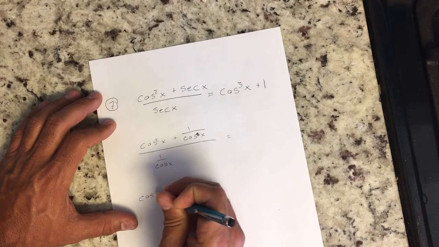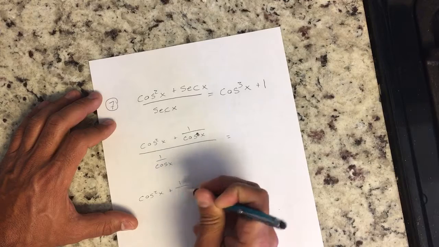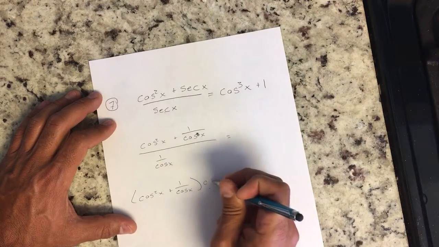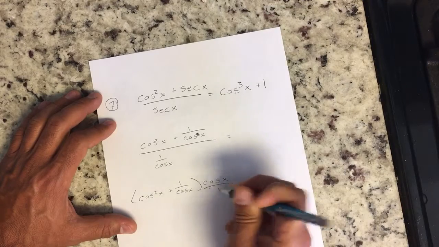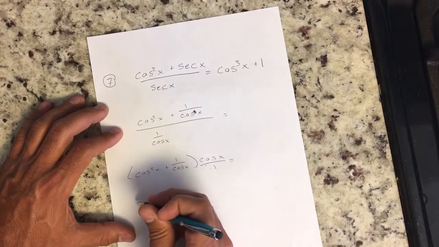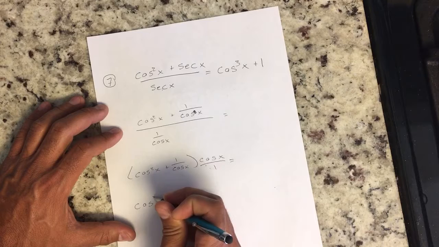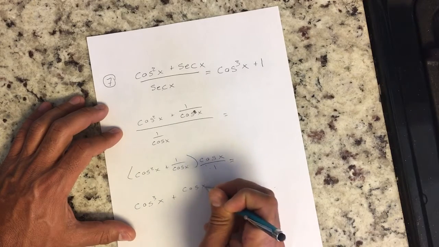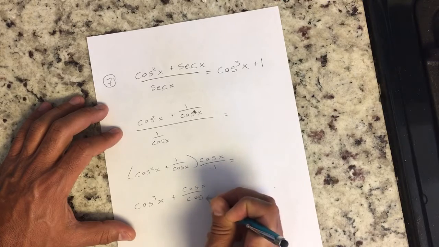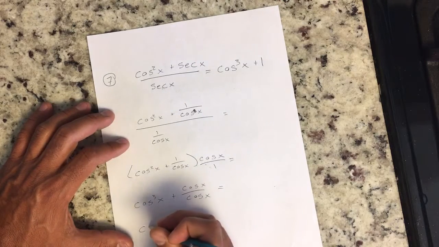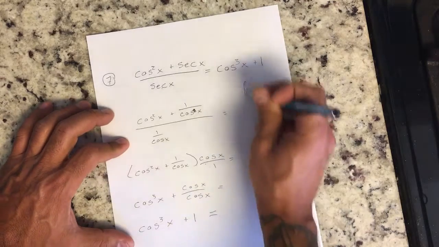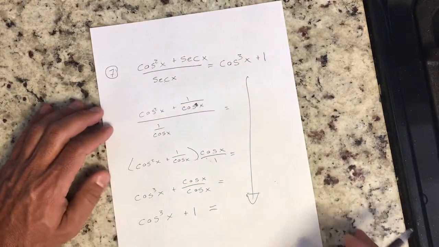So it's going to be cosine squared of x plus 1 over cosine of x times cosine of x over 1. So that's going to give me cosine cubed of x plus cosine of x over cosine of x, which is going to be cosine cubed of x plus 1, which is what I had over here the whole time.